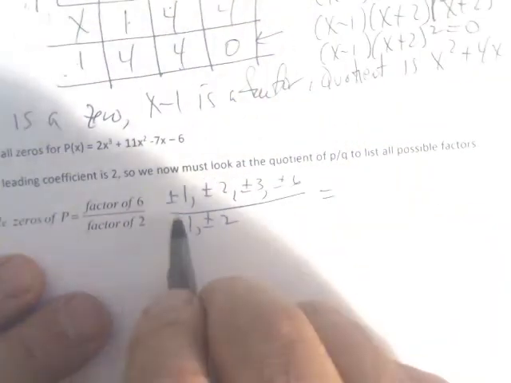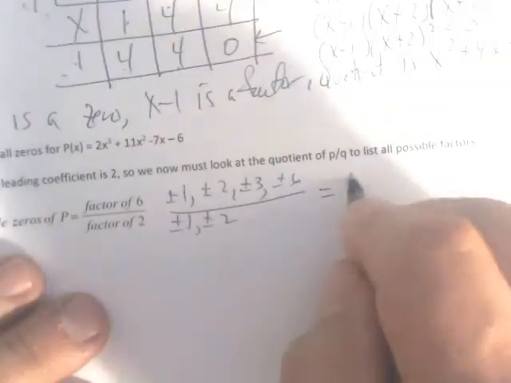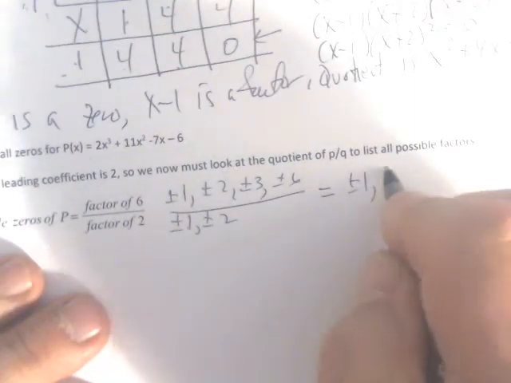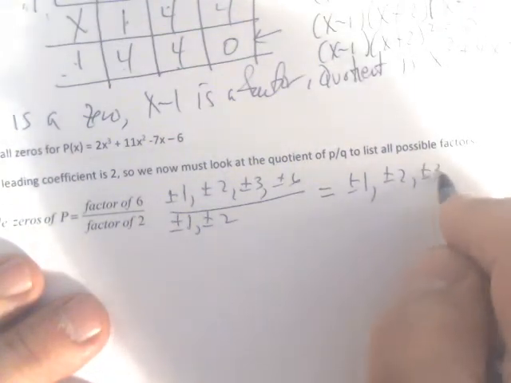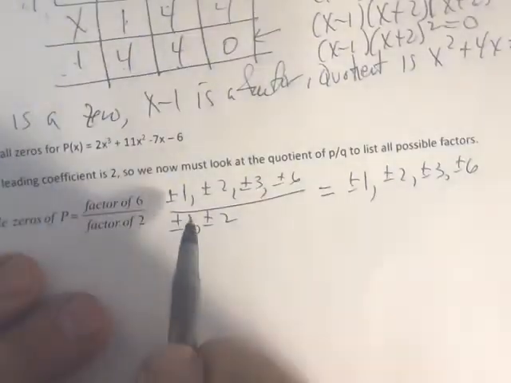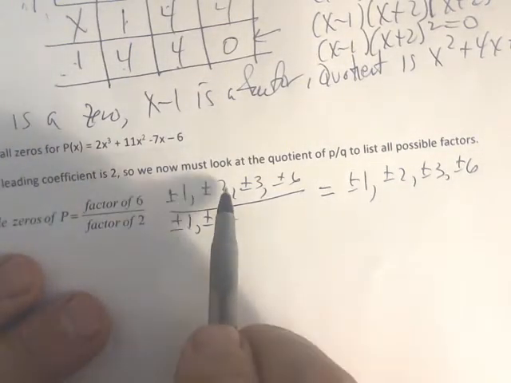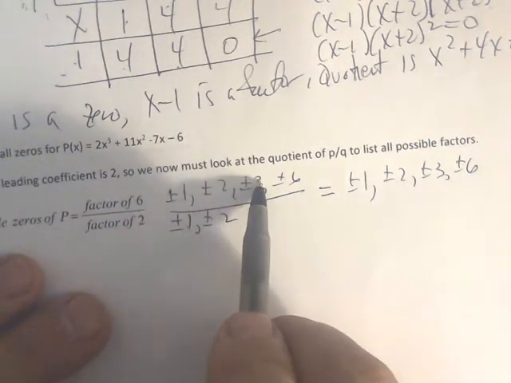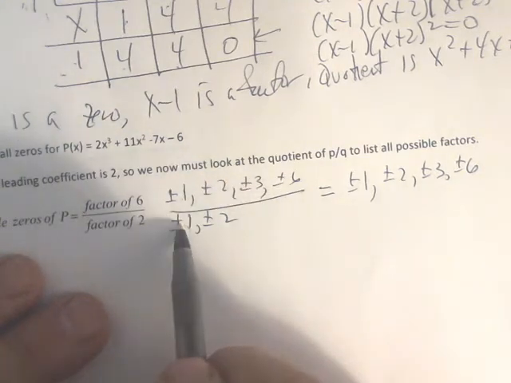So my potential zeros: 1 over 1 is 1. We get all the numerator straight off the bat, because 1 over 1 is 1, 2 over 1 is 2, 3 over 1 is 3, 6 over 1 is 6.